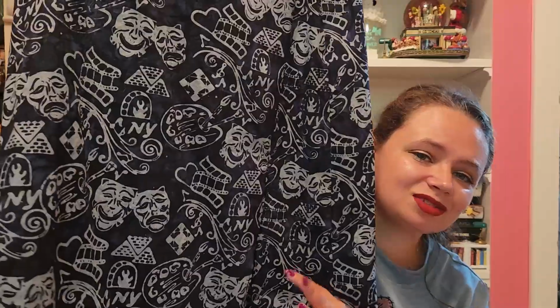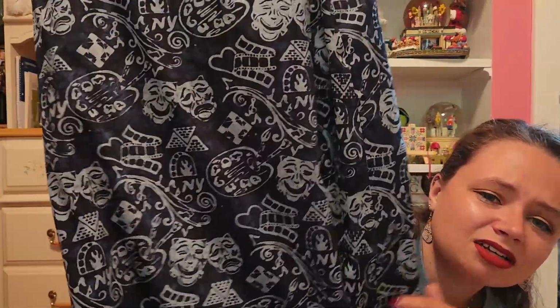But I just really love this fabric, because isn't that so cool? And of course I love it. It's got theater masks on it, and art, and music, and yeah. And so I'm really excited to wear this. So excited about that.